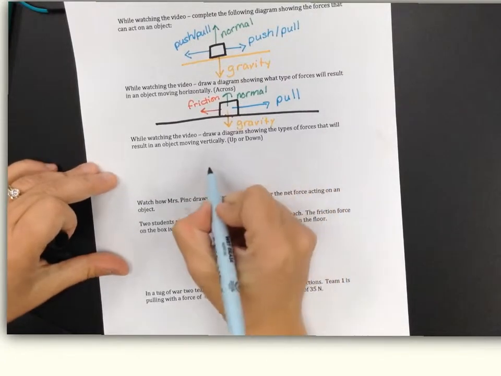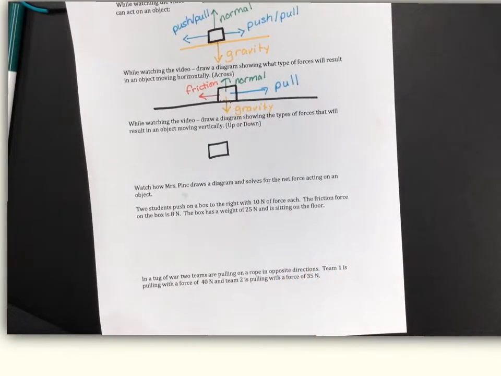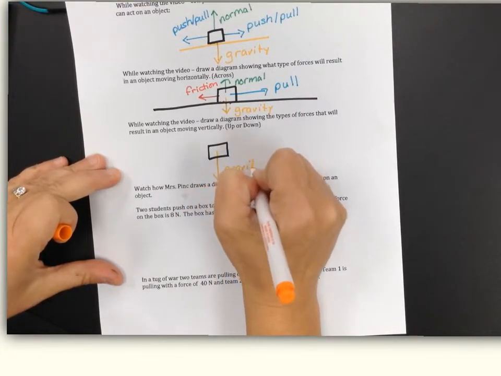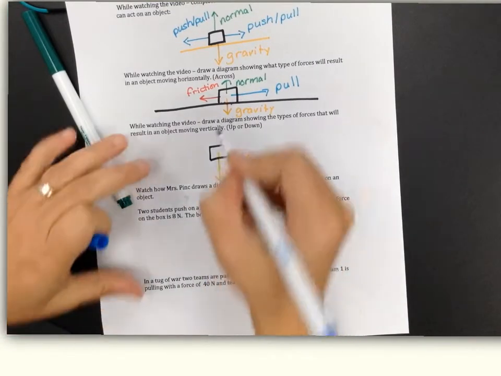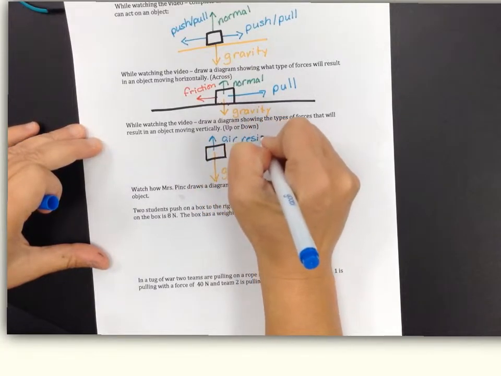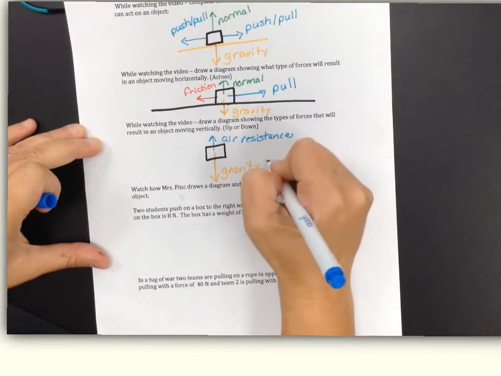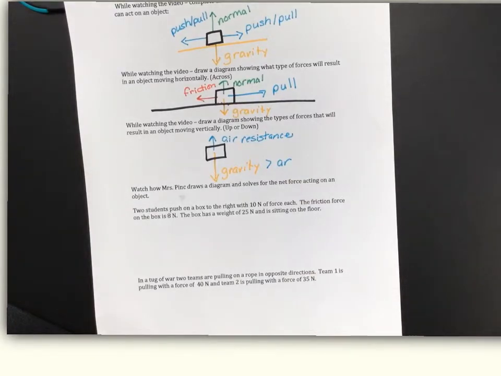If an object's free falling, if it's falling through the air, notice there's no surface. Gravity will still be acting on the object, pulling it down. But since there's nothing supporting it, there's no normal force. Instead, we have air resistance acting to try and stop the object from falling. And you'll notice, if the gravity is greater than the air resistance, the object falls. If the gravity is less than the air resistance, the object will start to slow down.